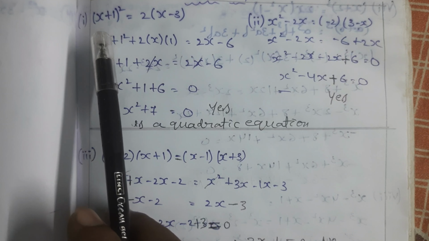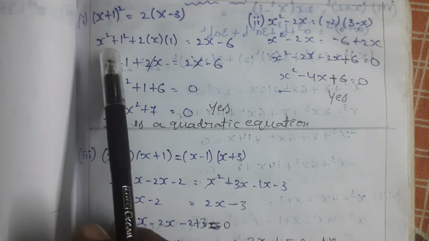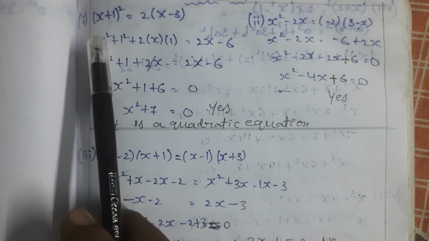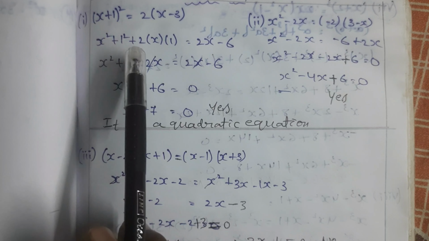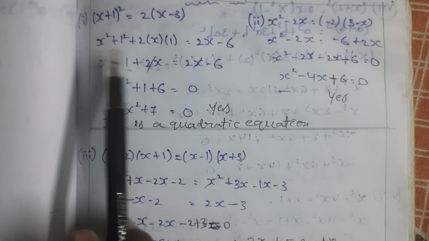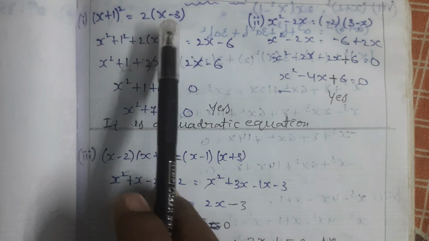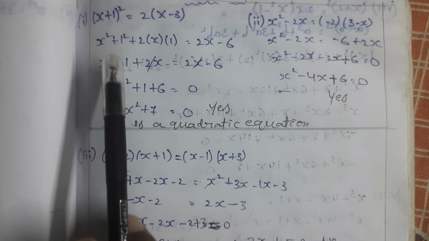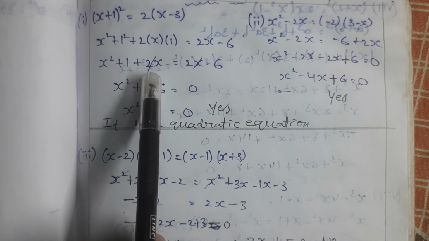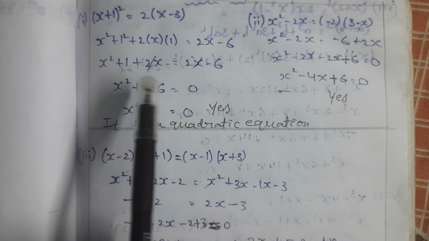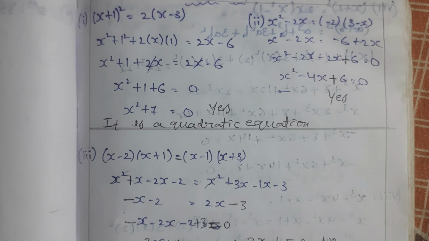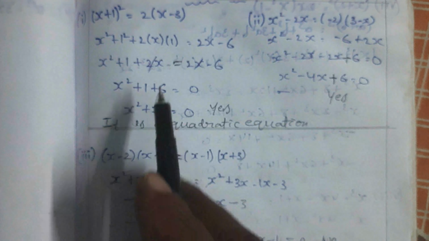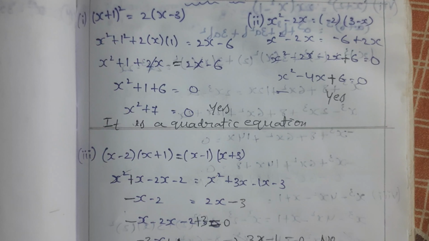It is in the form of a plus b whole square, so a square plus b square plus 2ab, you know the formula. In the place of a, x is there: x square plus 1 square plus 2 into x into 1. Here multiplying 2 into x gives 2x, and 2 threes are 6, with the sign minus. So x square plus 1 square means 1 only, plus 2x, equals 2x minus 6. In between, the equal sign is there, so you can cancel 2x and 2x.